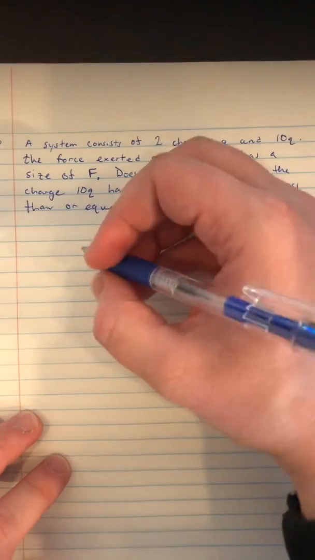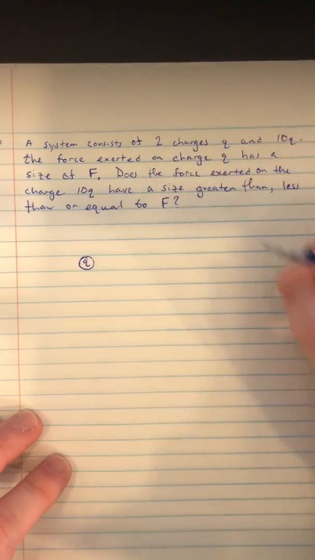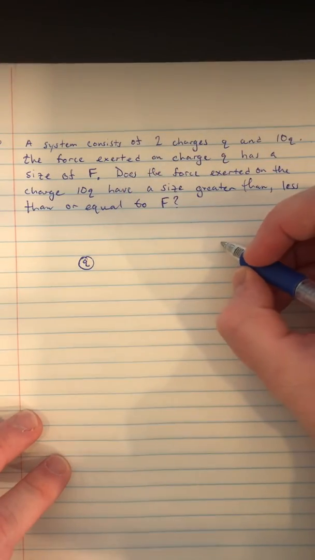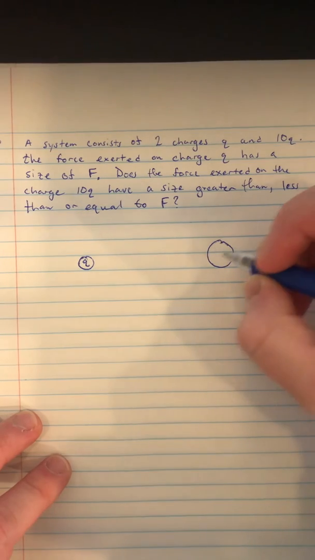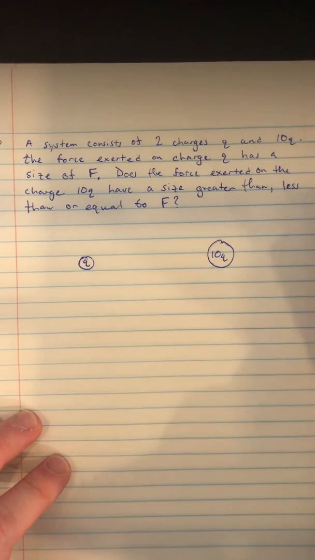2 charges, Q and 10Q. The force exerted on Q has a size of F. Does the force exerted on charge 10Q have a size that is greater than, less than, or equal to F? Explain. So we have 2 charges. We've got one that's just Q and one that's 10 times bigger, 10Q. It doesn't say whether they're positive or negative, so let's assume they're both positive, so we get a repulsive force.